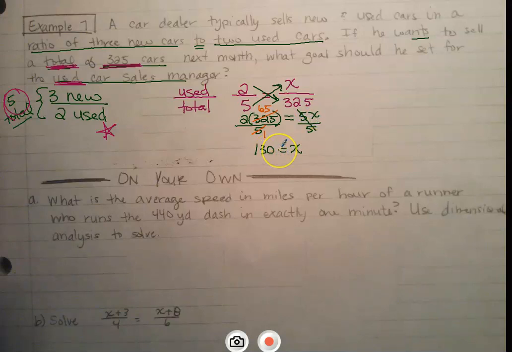So 130 equals x, but I need a unit. What goal should he set for the used car salesman? So this is 130 used cars is what he should set, that goal, for the used car salesman to sell 130 cars.